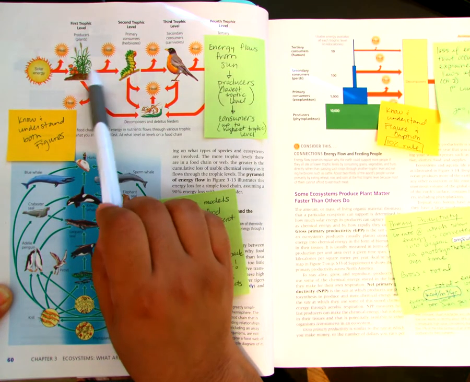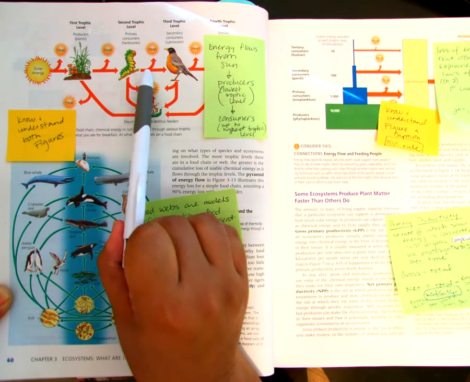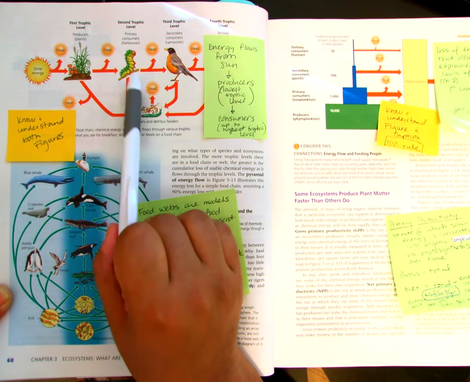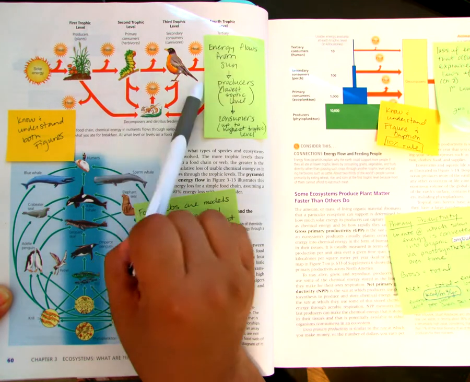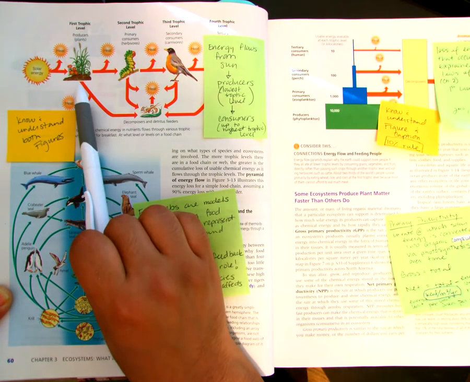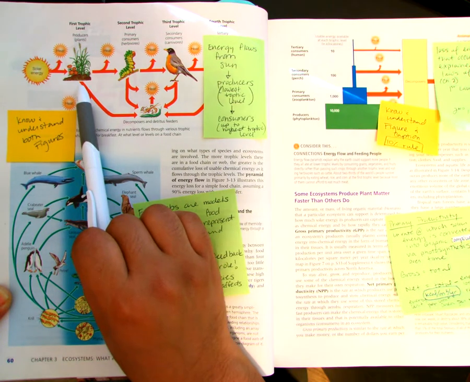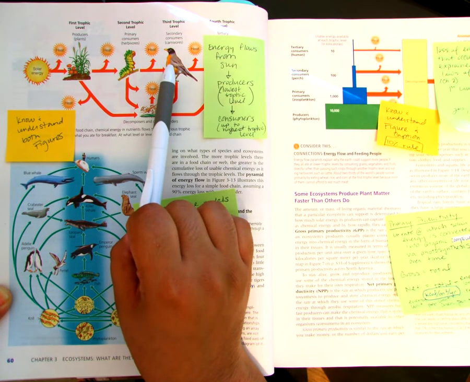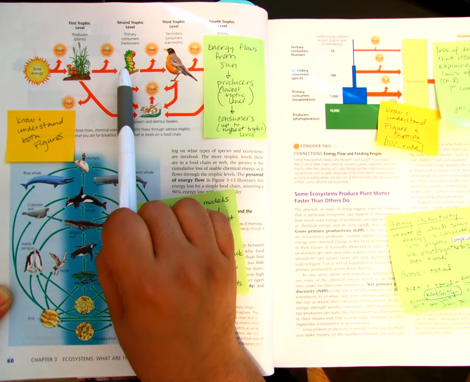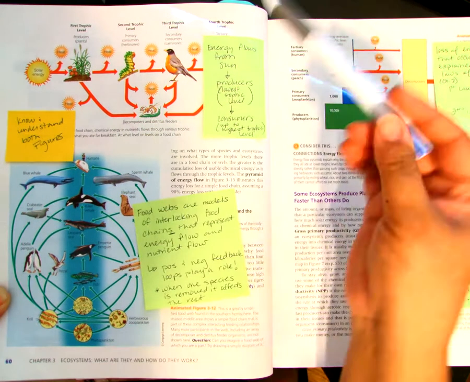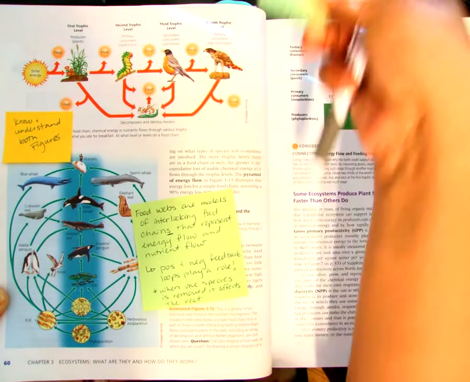And then it goes from the first trophic level to the second trophic level, which are the primary consumers. So in this picture right here, the primary consumers are herbivores. Again, this is a single linear relationship because remember, there are other things that can also eat producers, such as omnivores. Then we've got our third trophic level, which are the secondary consumers. And again, secondary consumers are eating the primary consumers, which are eating the producers, and then we've got the fourth trophic level.